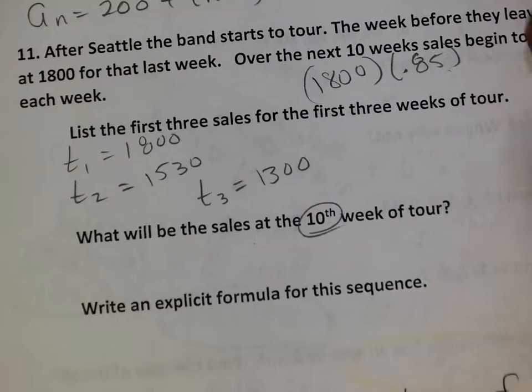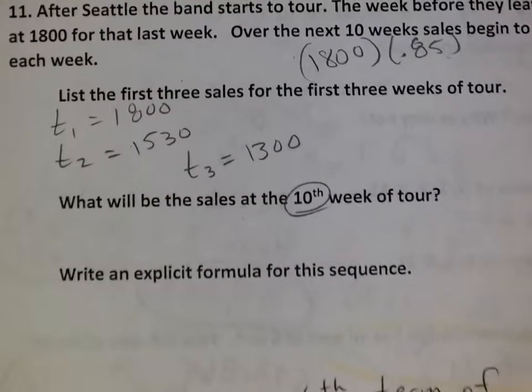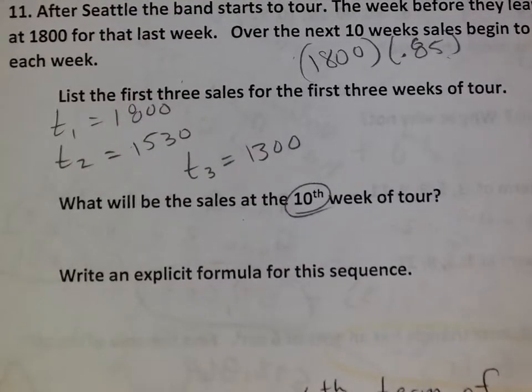All right, now. So, you ready? I'm going to finish this. I got 2 questions to go. Take a look at it. So, I'm multiplying by 0.85, 0.85, 0.85. So, what I could do is just keep doing this until I get to the 10th. Or let's just use a formula. Is it arithmetic or geometric? It's geometric.